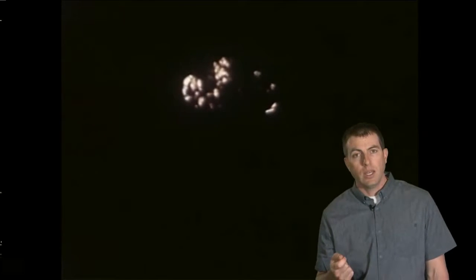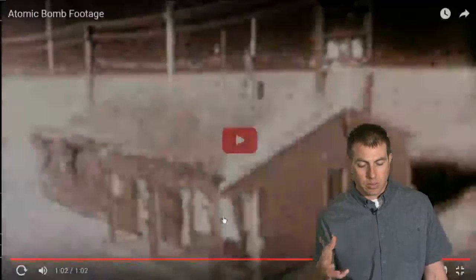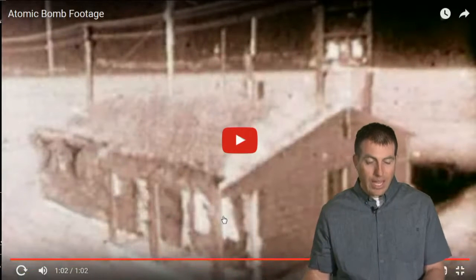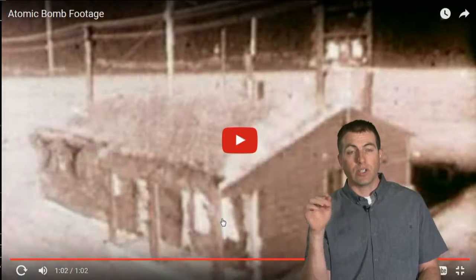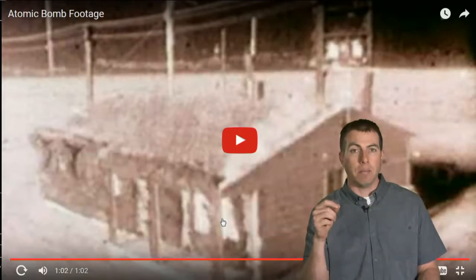And the amazing part of this is going back to Einstein's E = mc² equation. The actual amount of matter that's converted directly to energy in these explosions is less than a gram.